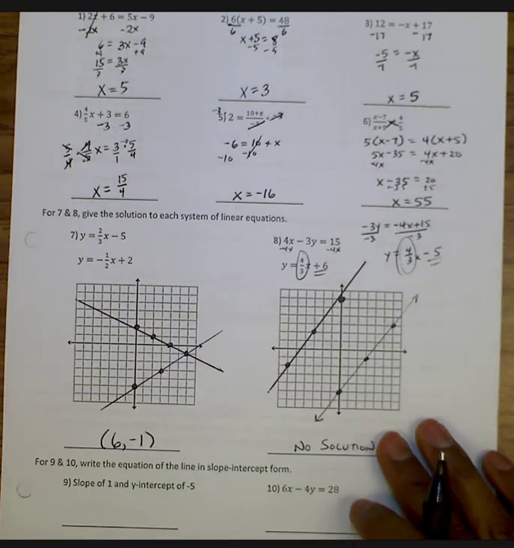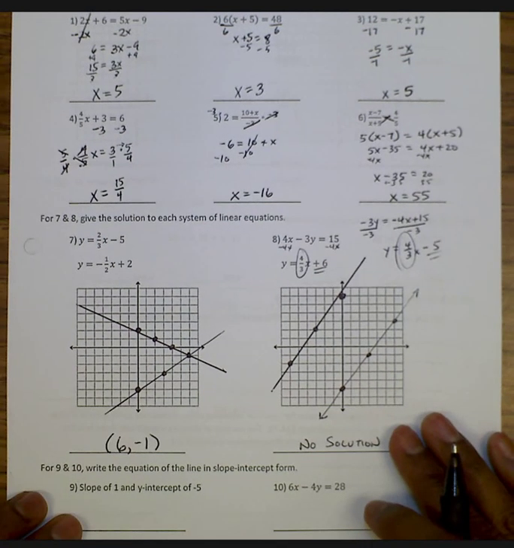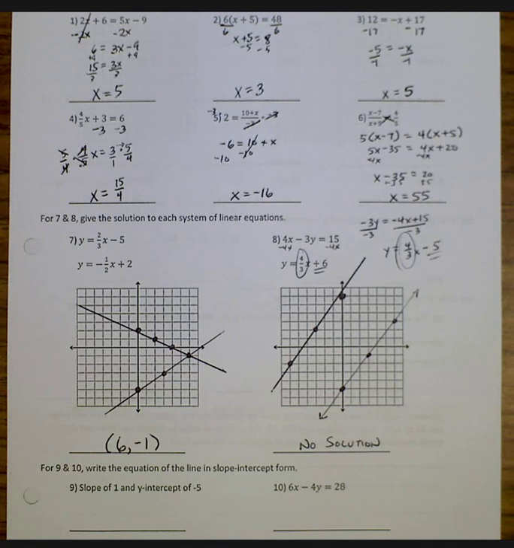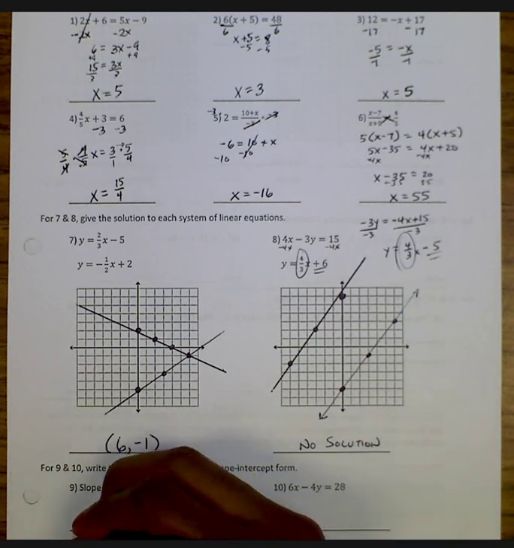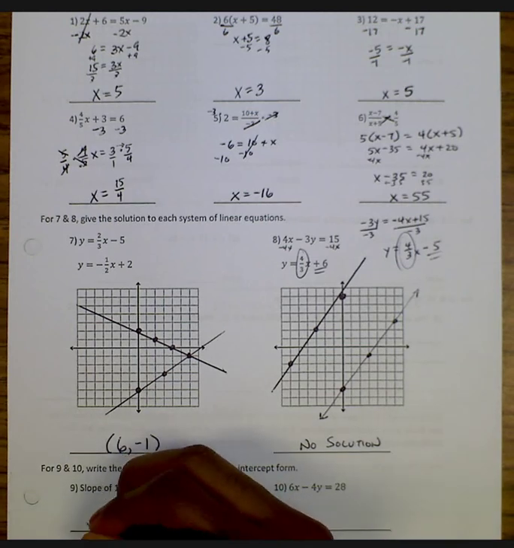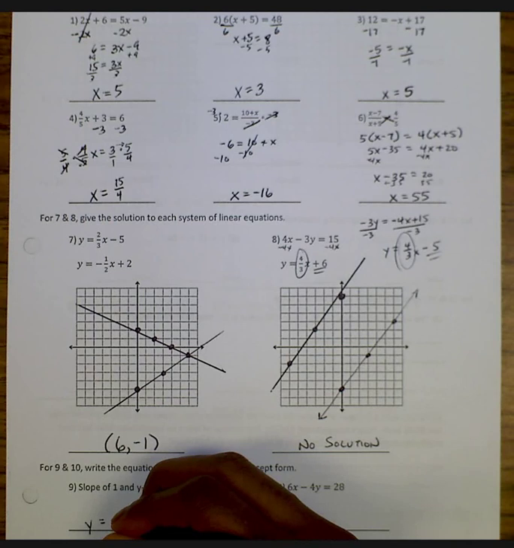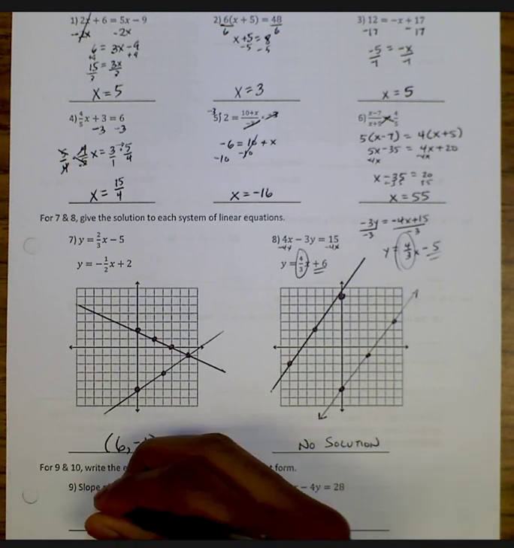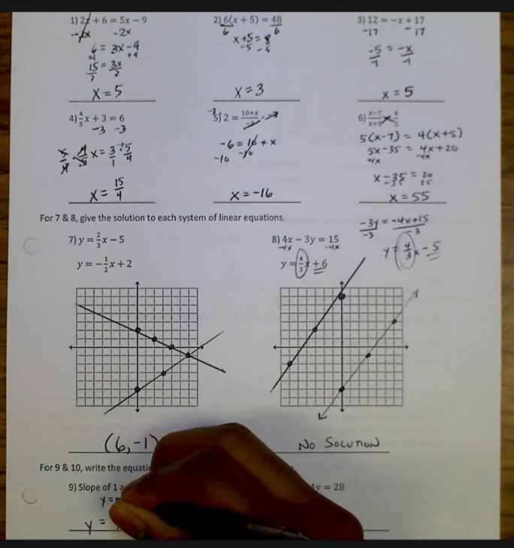Alright, number 9 and 10, they say write the equation of the line in slope-intercept form. Slope 1 and y-intercept of negative 5, and so that equation in slope-intercept form is y equals x minus 5, right? Because slope-intercept form is mx plus b, where m is the slope and b is the y-intercept.